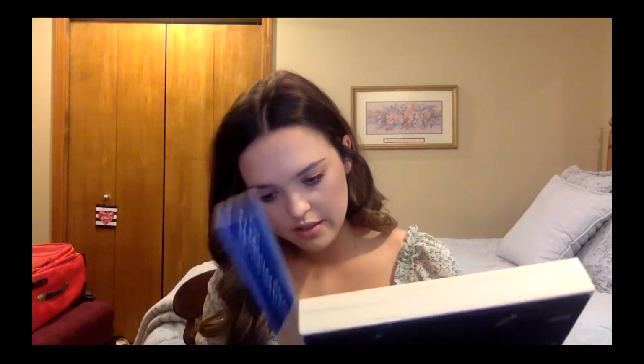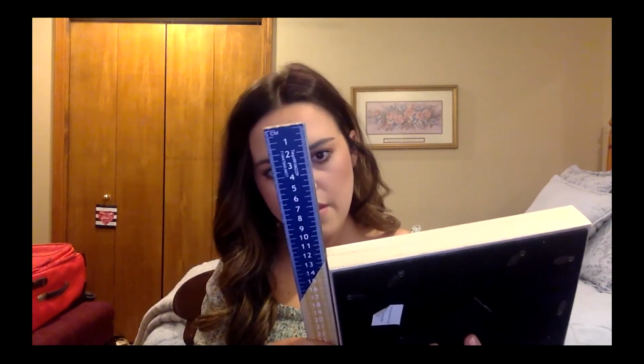Okay, so I have to set this down so that I can see it, but I am going to measure it. All right. For inches, this picture frame is 7 inches long, 7 inches tall. So now I have 7 inches. I'm going to write that information down so that I can remember exactly how long this is.